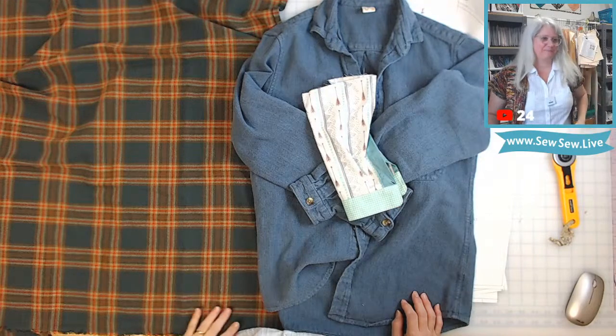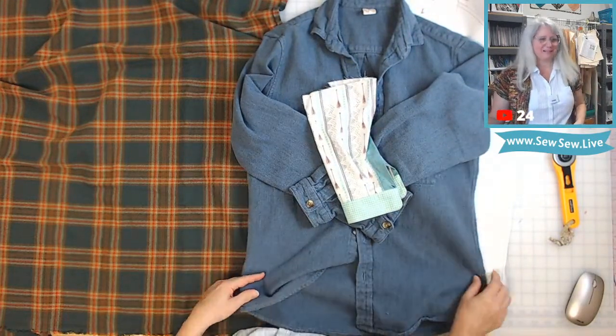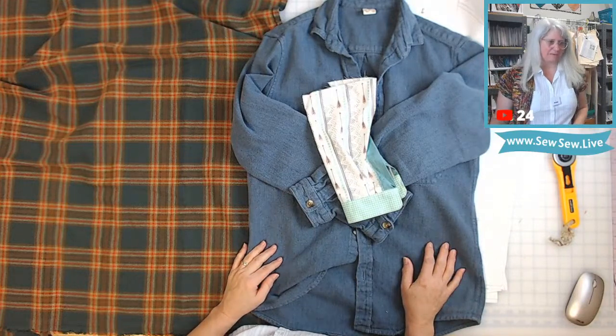That's awesome. I've made a few. In fact, I forgot I made this one and my husband reminded me, so I thought I'd bring it in as an example.